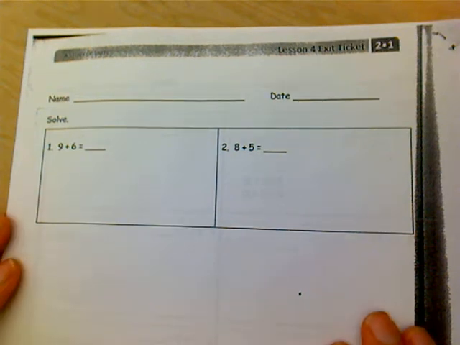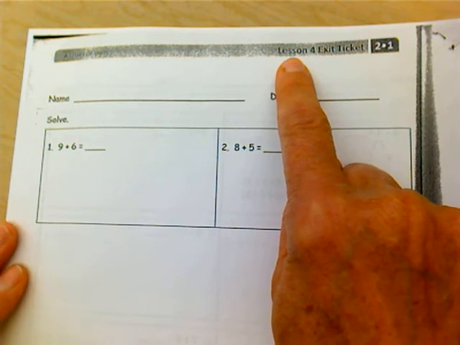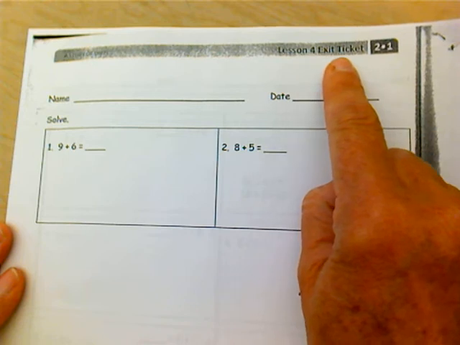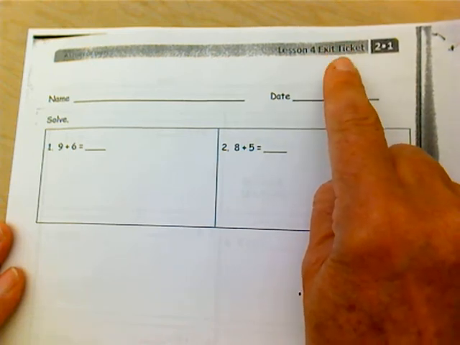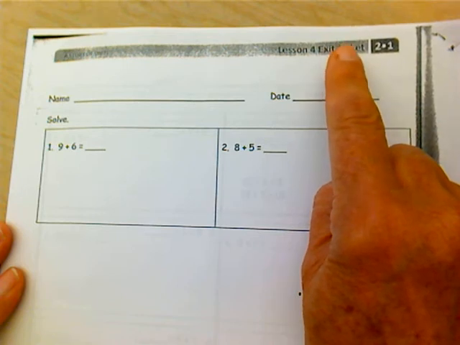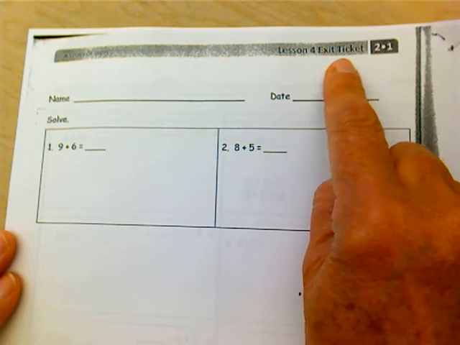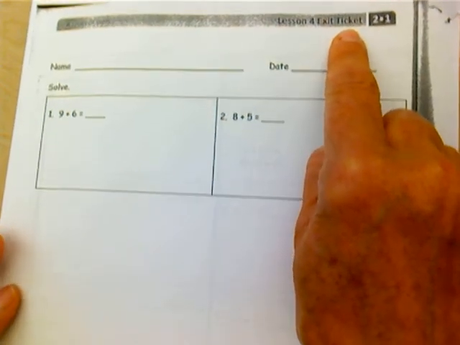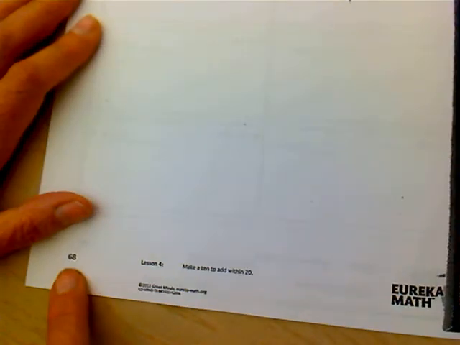Hello. Yes, we are getting ready to start lesson 4. And as we get ready to start lesson 4, I'm going to remind all of my distance learning parents that by the time the lesson is over, you need to be sending your teacher a picture copy of the exit ticket. We need to have the exit ticket for every lesson every day. This is what it looks like for lesson 4, and it is located on page 68 of your packet.